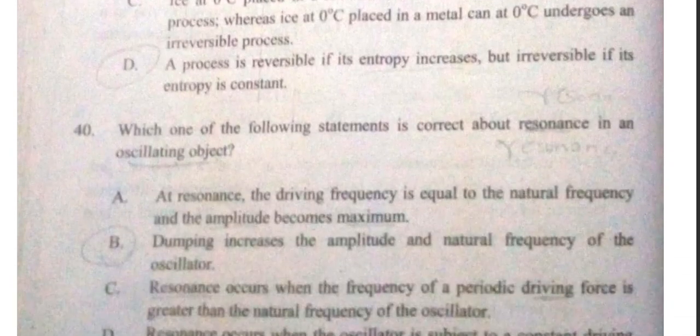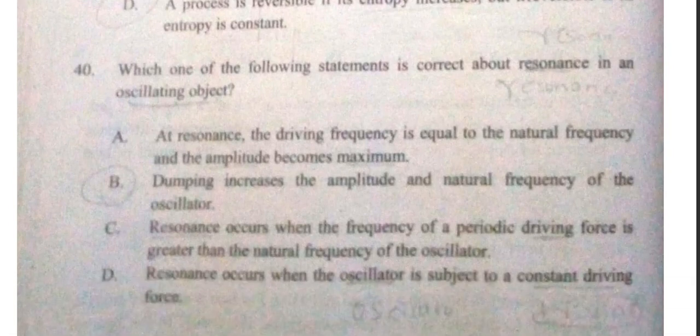Question 40. Which one of the following statements is correct about resonance in an oscillating system? Resonance occurs when the driving frequency is equal to the natural frequency. Resonance is a phenomenon of an oscillating object where an external force is being applied to the object.